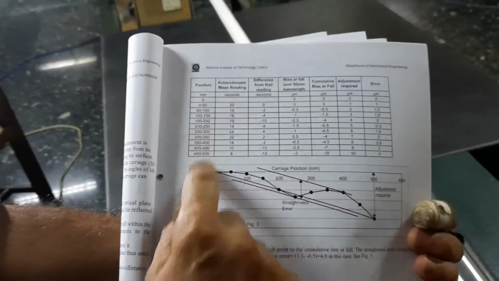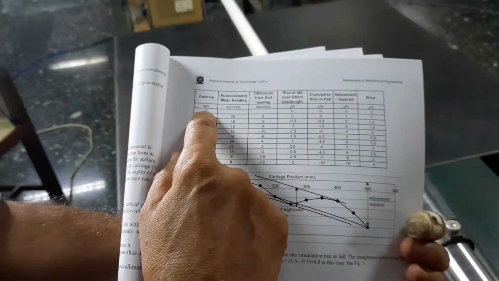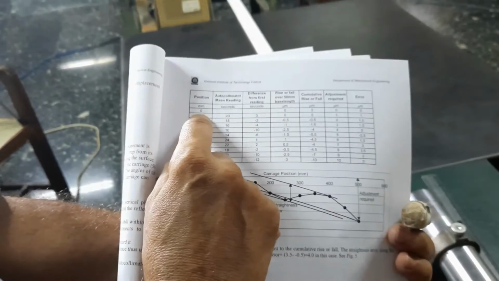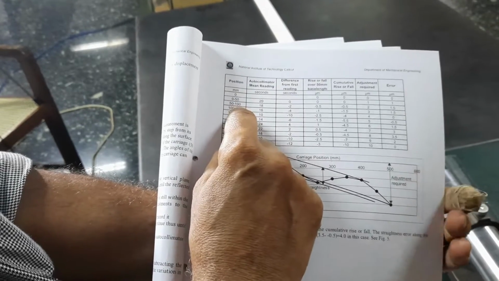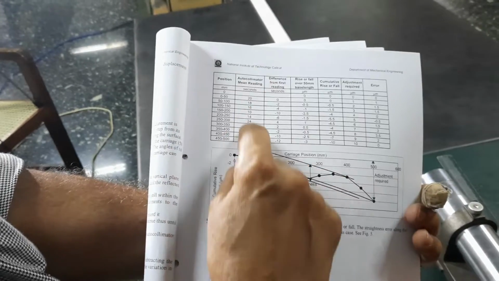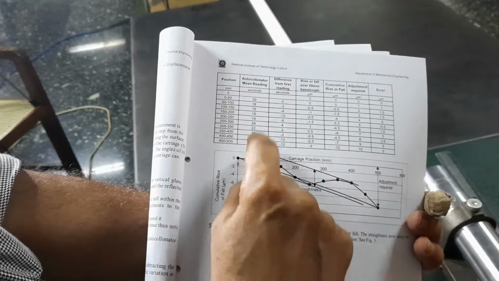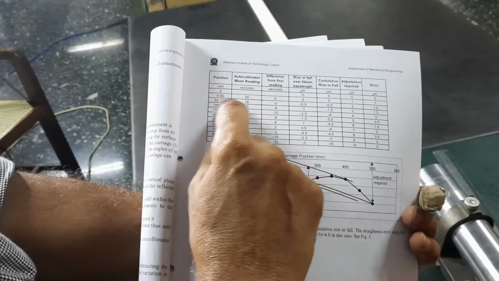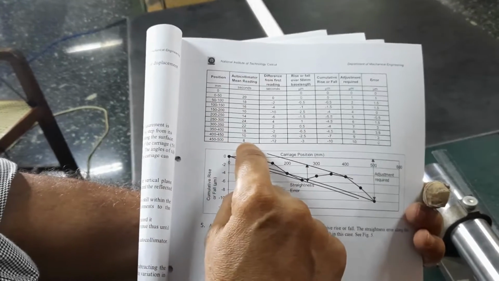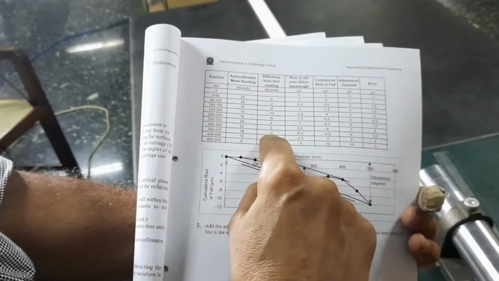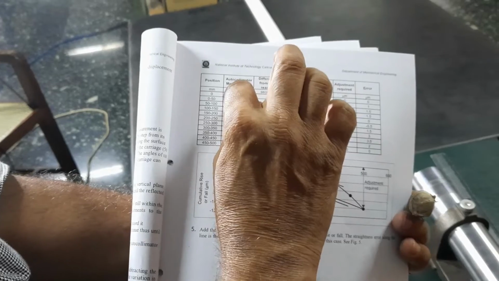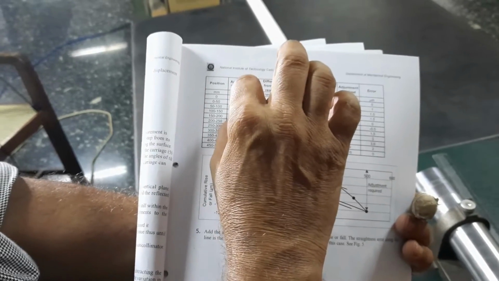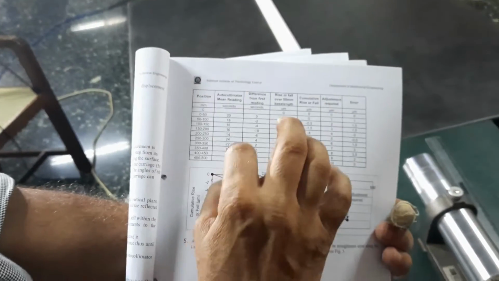This is the position. Position means the position of the reflector. 0 first phase, then 0 to 50, 50 to 100, 100 to 150, like that. So we get the reading in seconds here. Second, 20, 50 to 100, 18, like that, these readings. Then this column is the difference from the first reading. Take the first reading as a reference, and deduct it from all the other readings.